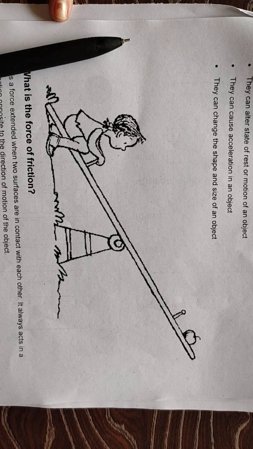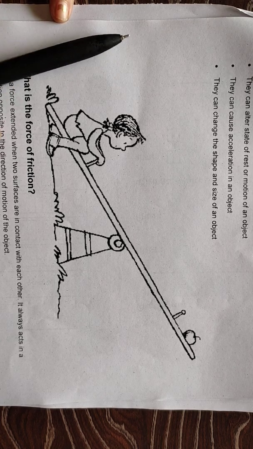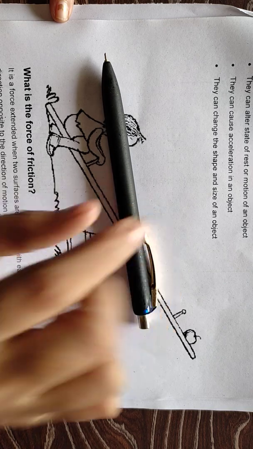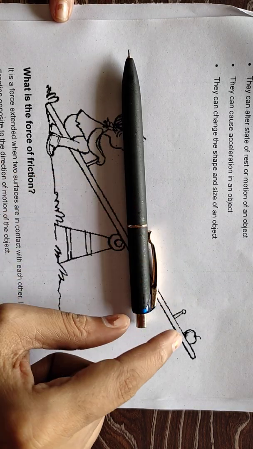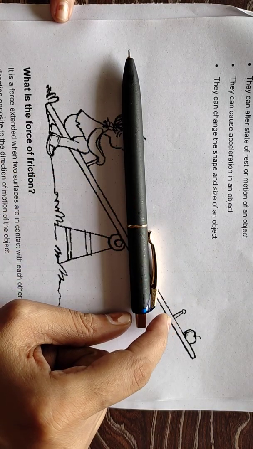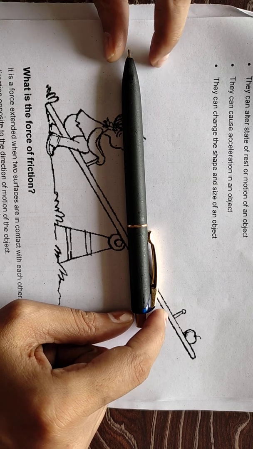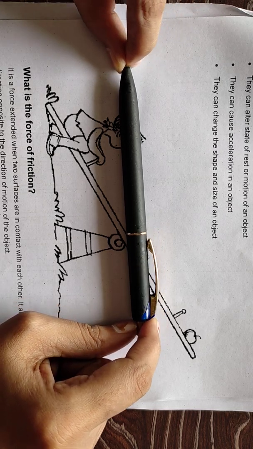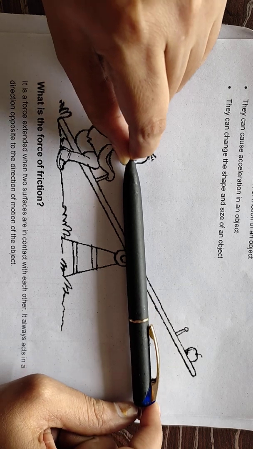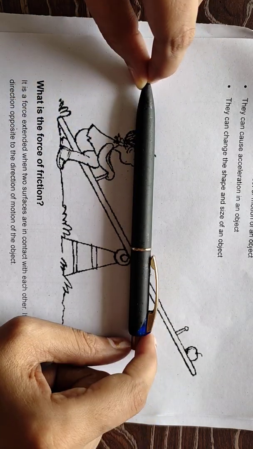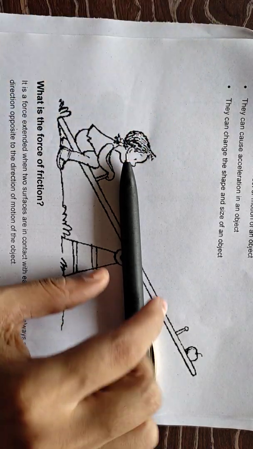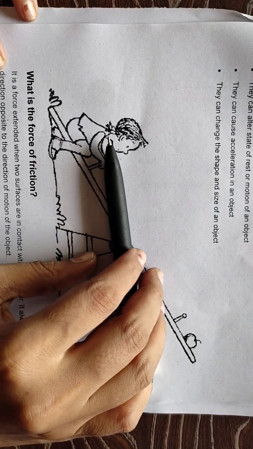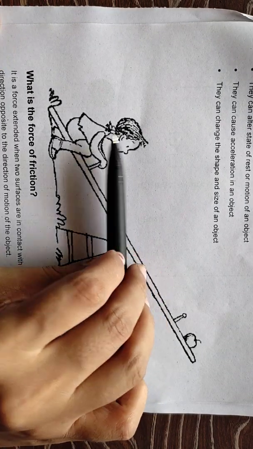Another example you can take for the unbalanced force is, suppose I am applying more force on the right hand side of this pen as compared to the left hand side. Then what happens? The pen will move to the right hand side. It means it will change its position. So the unbalanced force can change the position of any object.